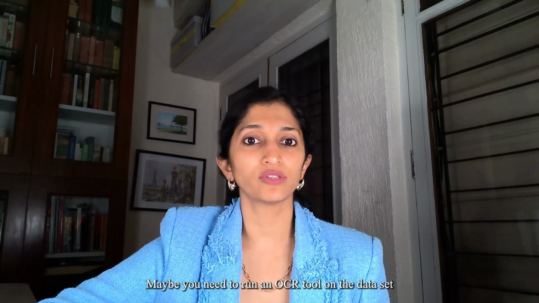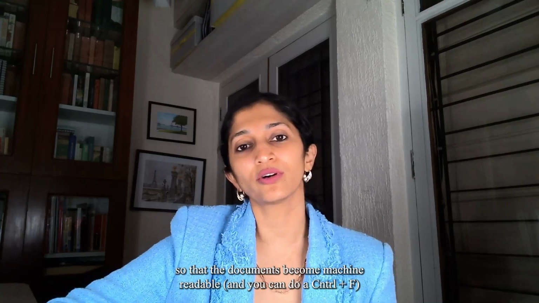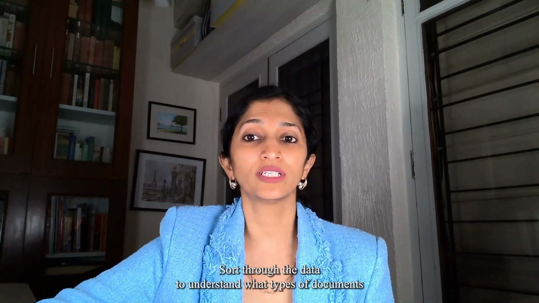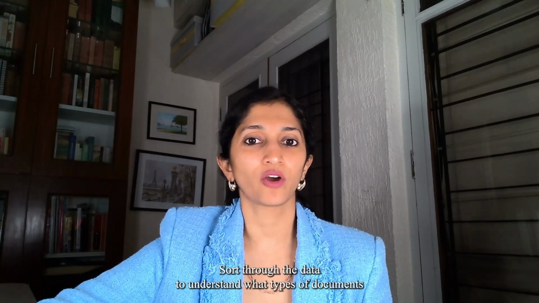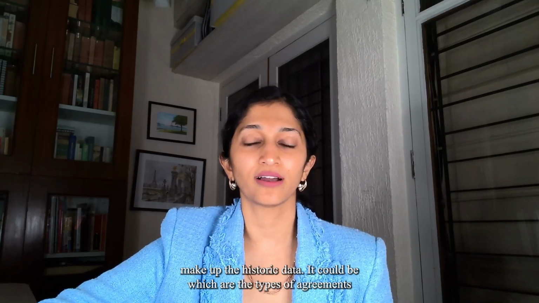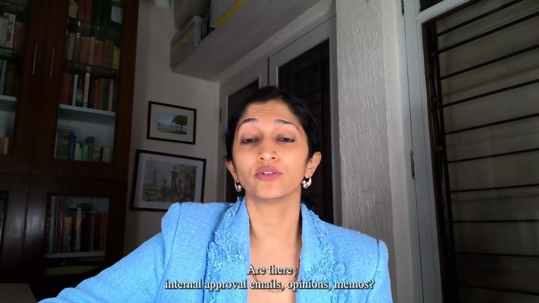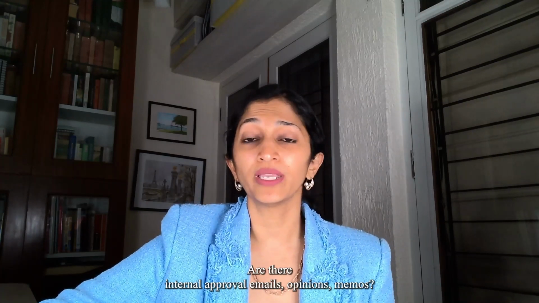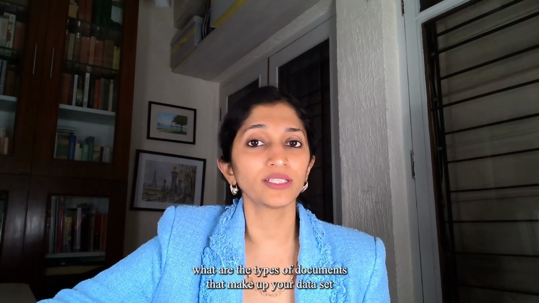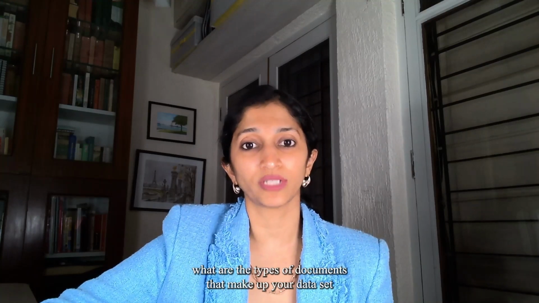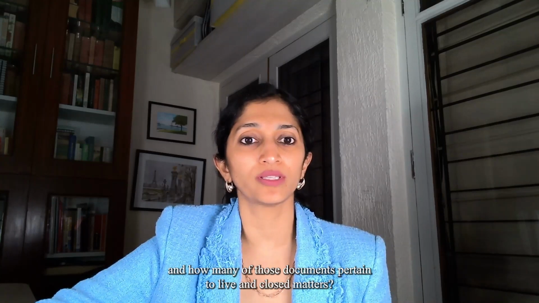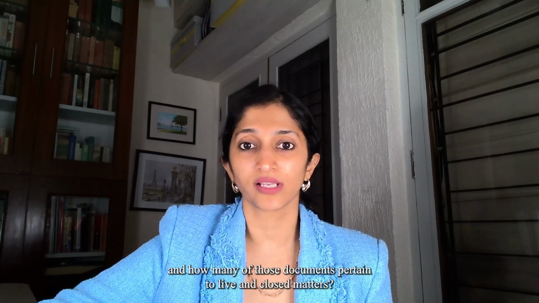Maybe you need to run an OCR tool on the dataset so that the documents become machine readable and you can do a control F. Sort through the data to understand what types of documents make up the historic data. It could be which are the types of agreements that are contained in that data. Are there internal approval emails, opinions, memos? Understand what are the types of documents that make up your data set and how many of those documents pertain to live and closed matters, and whether any specific document is required to be maintained from a regulatory record retention requirement.